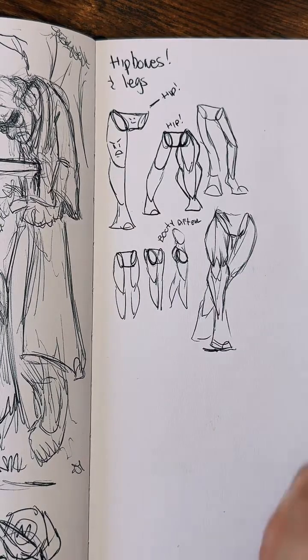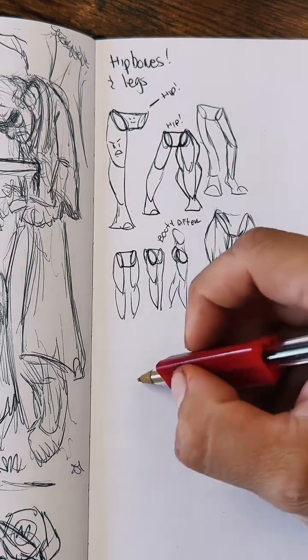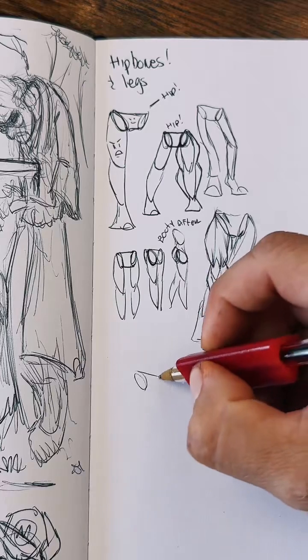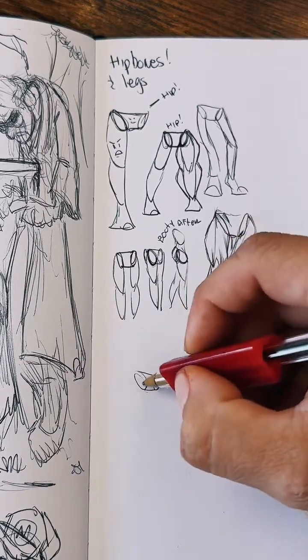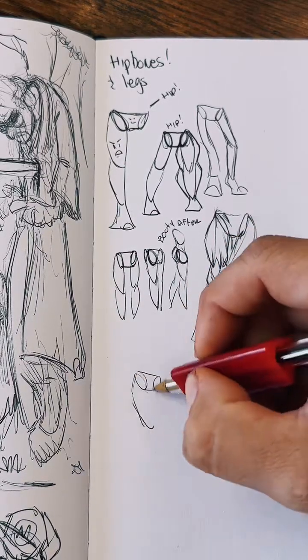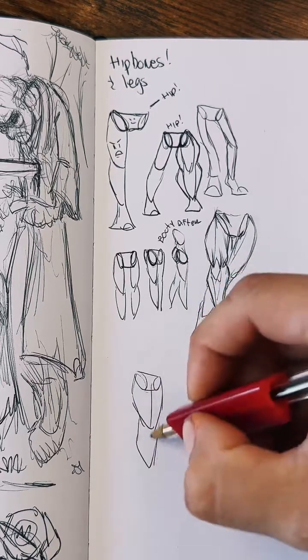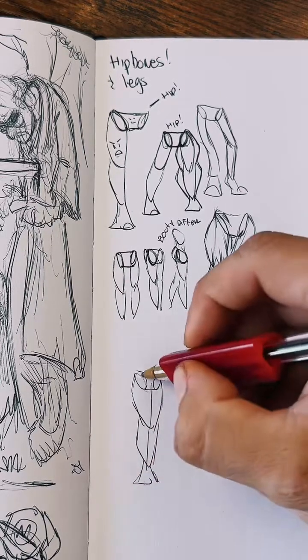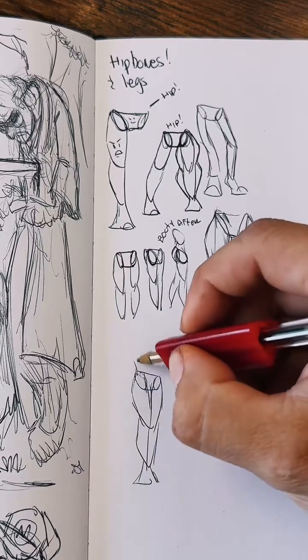Now let's do some examples so you guys understand that I'm not just speaking out of my ass. So let's draw some hip bones and we'll draw, I don't know, a few different legs so you guys understand.